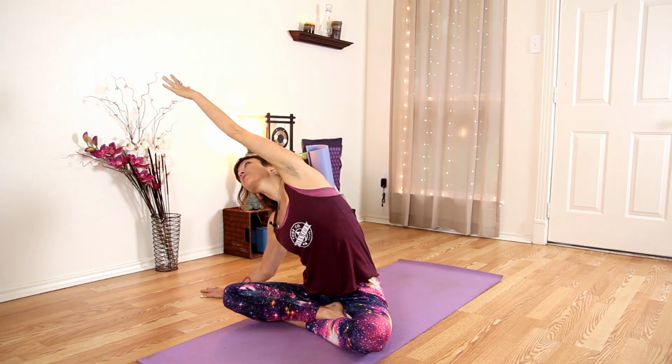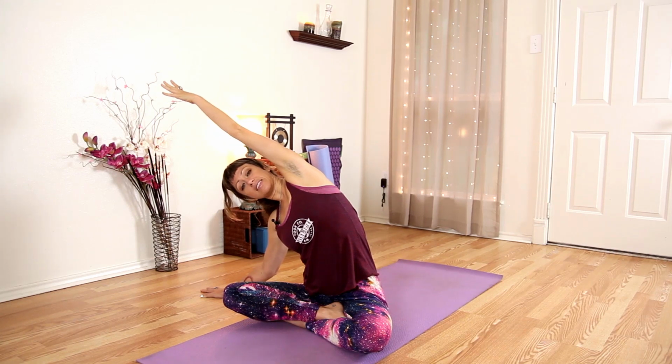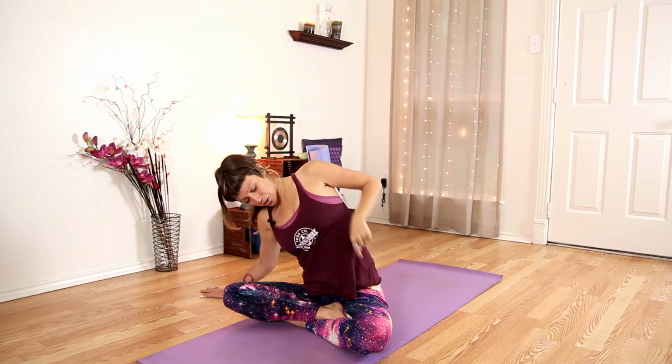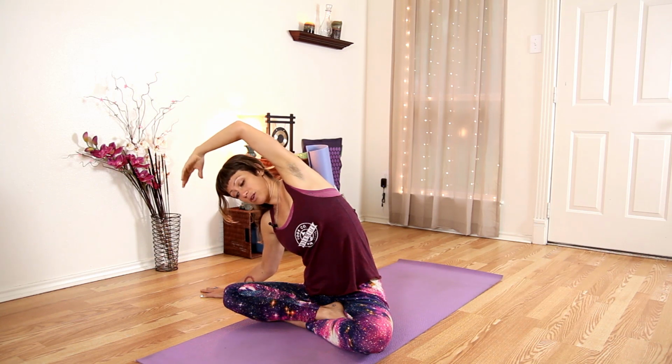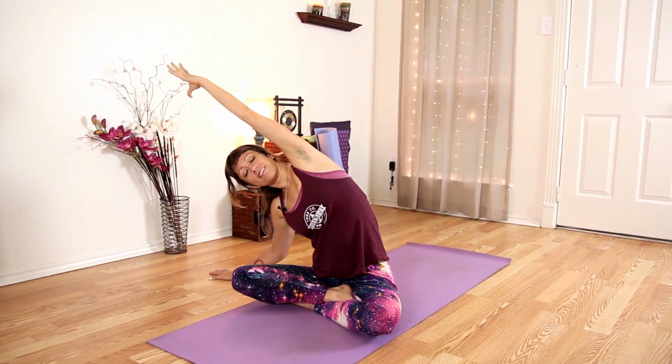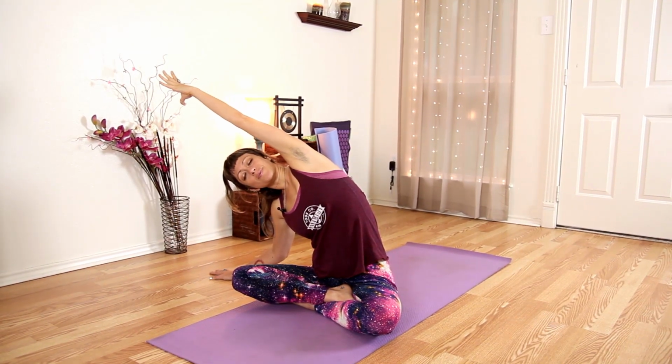Reach through your left fingertips at the same time that you ground your pelvis down through the left side, so you have a very dynamic and active stretch along the left side of your body. Check in, make sure you're really reaching through your left fingertips, so your left arm isn't asleep up here, but it's really reaching and helping to facilitate a deeper stretch. And don't forget to take those nice deep breaths.